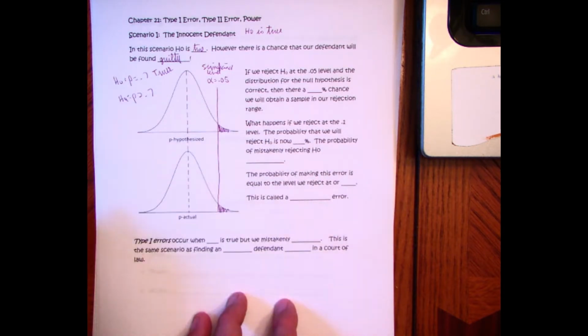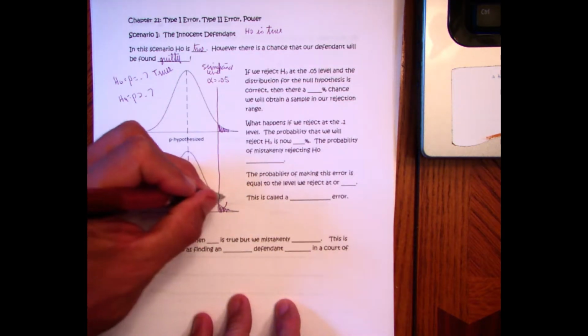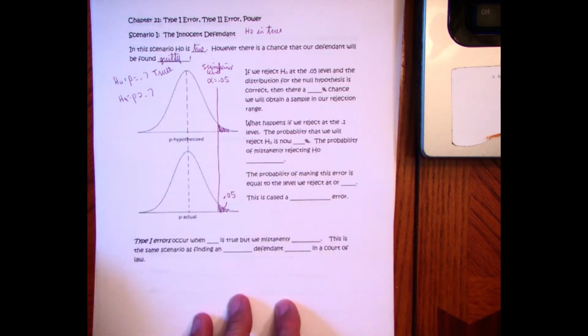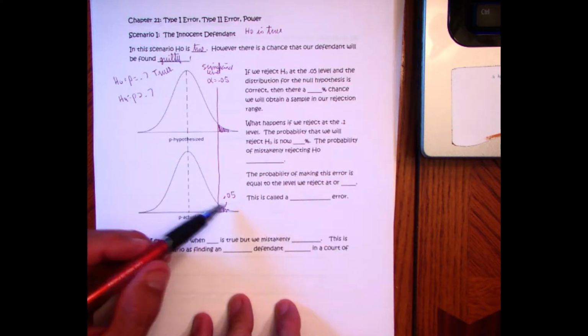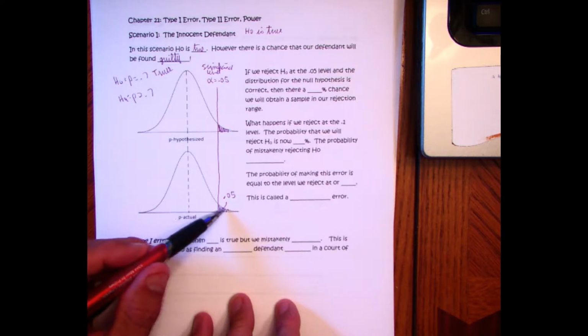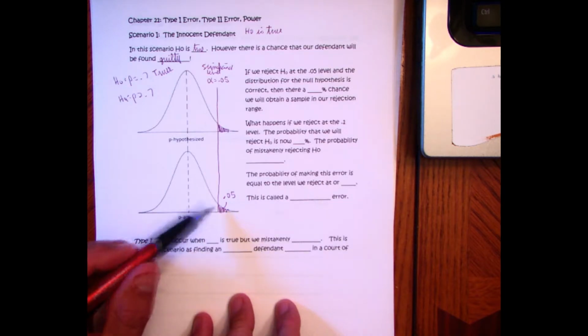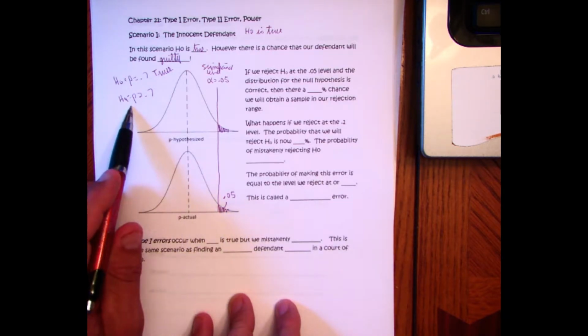This is the actual distribution. So what is the probability that we get a p-value in this region? Well, it's your alpha level, 0.05. 5% of our samples from this actual distribution will give us p-values in this rejection region. So we would have a p-value less than 0.05, and we would reject the null and accept the alternative.